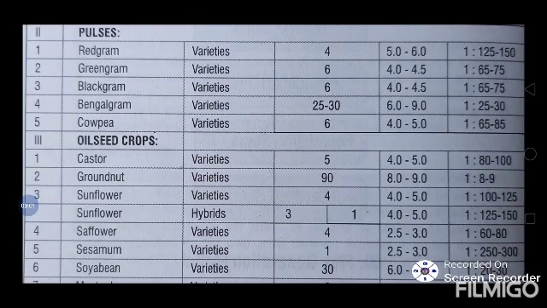Next is in pulses, red gram. Red gram is also known as pigeon pea. And in pulses almost varieties are preferred. Here the seed rate required is 4 kg per acre, with a yield of 5 to 6 quintals per acre, and the seed multiplication ratio is 1 is to 125 to 150.